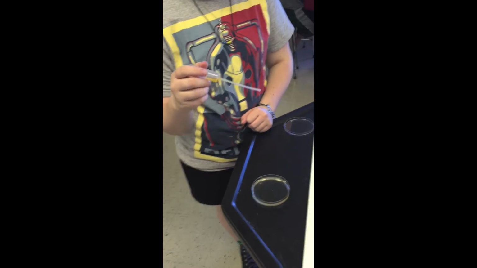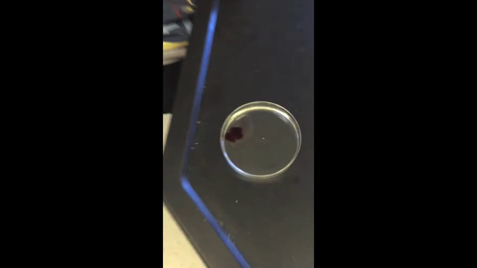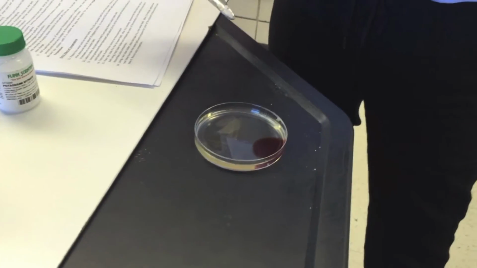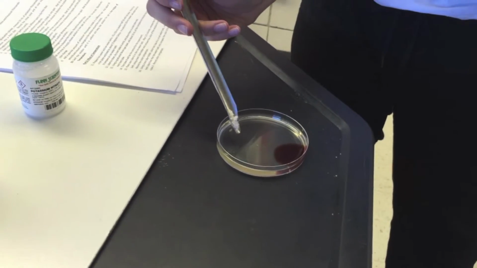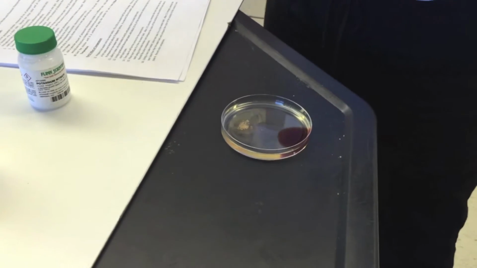Now I'm adding 1 drop of the iron nitrate solution. I'm adding a pea-sized amount of potassium thiocyanate crystals in a different spot, and then you wait 2 seconds.